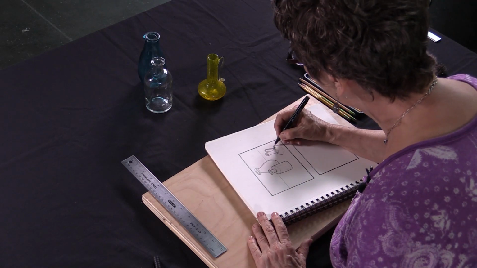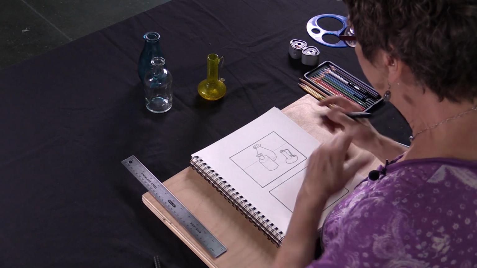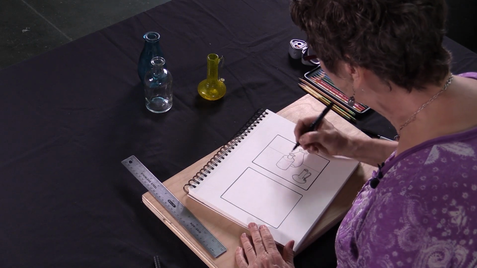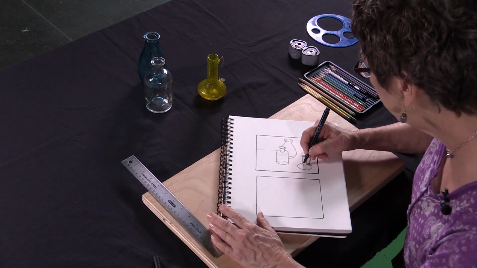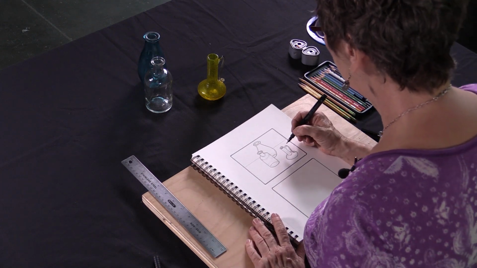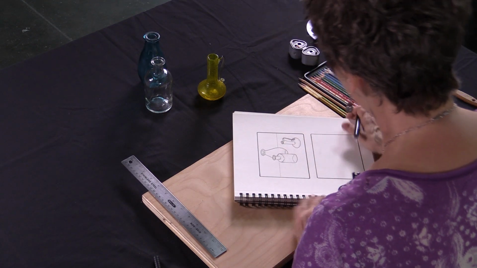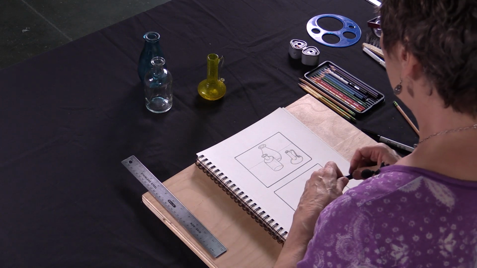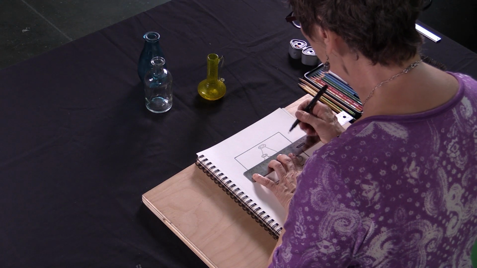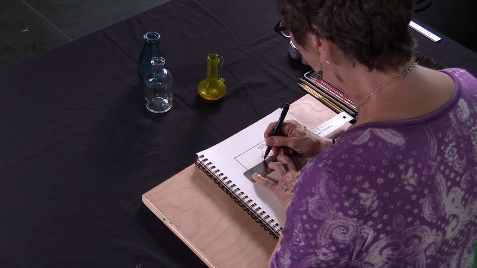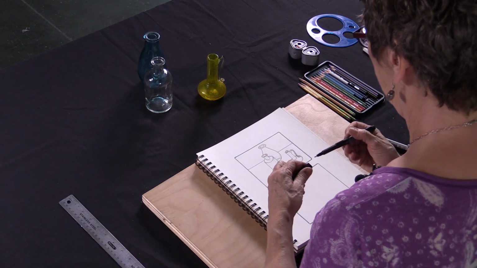Oh, okay, I think I finally got it. And one more little thing, these are glass, so I can kind of see through a little bit. So I'm going to add some of those. Now I'm going to do my table line with the Sharpie. Or I should say it's my Pitt pen.